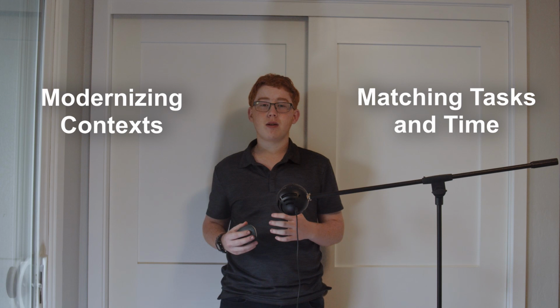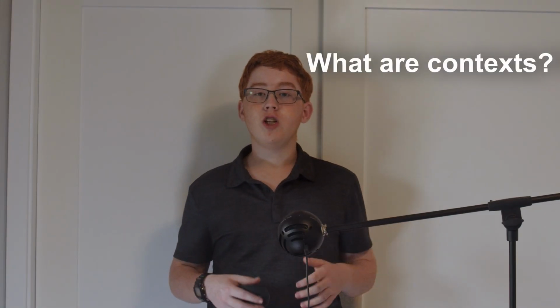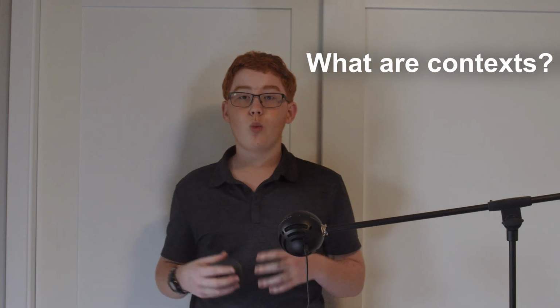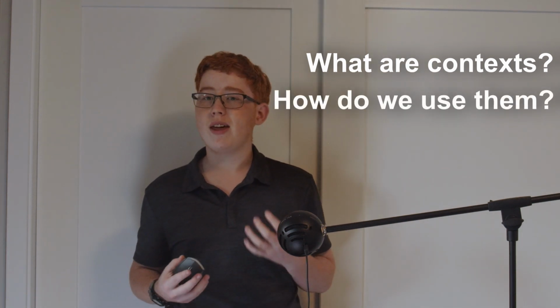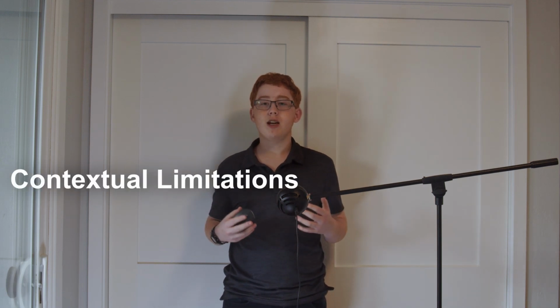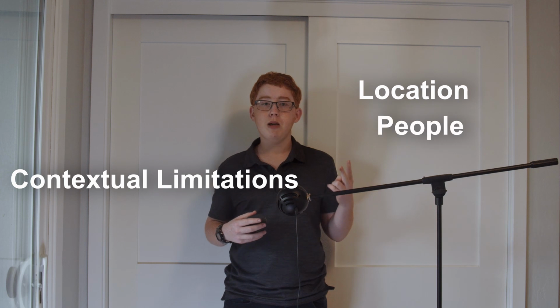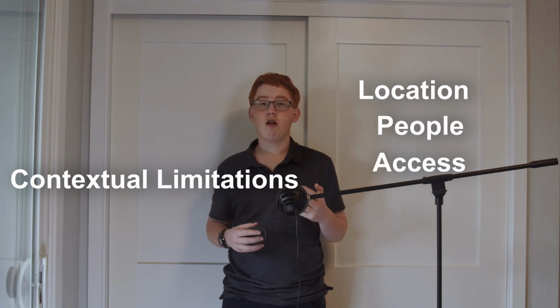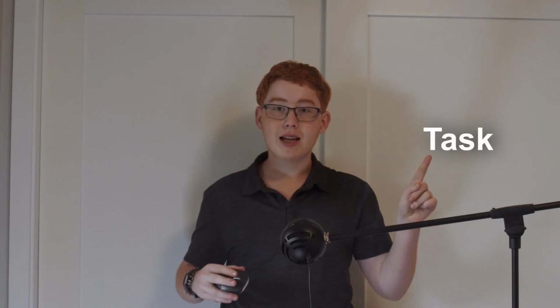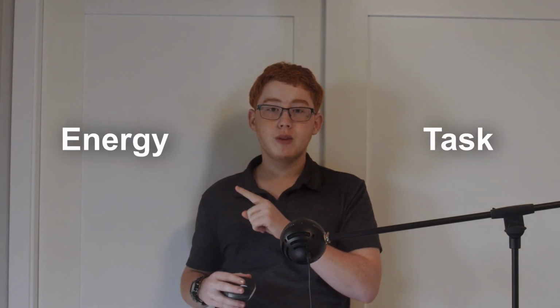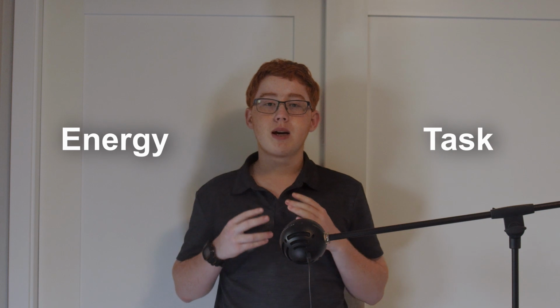This is a big topic, so let's break it down. First, we have to understand what GTD contexts are. What's the idea behind them, and how are they used and implemented? With the original GTD system, tasks were filtered by contextual limitations: location, people, and access to the task itself. Instead, modernizing the process, we filter by matching tasks with your energy level. This is intended to maximize efficiency.